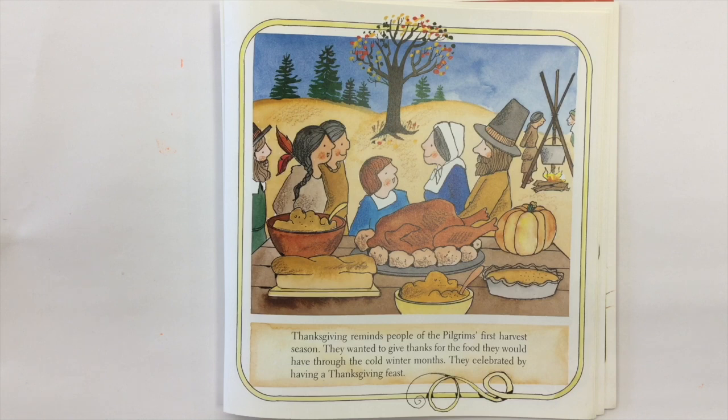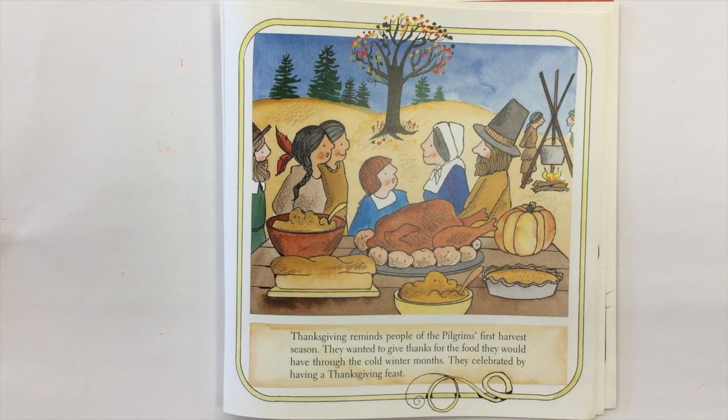Thanksgiving reminds people of the Pilgrims' first harvest season. They wanted to give thanks for the food they would have through the cold winter months. They celebrated by having a Thanksgiving feast.